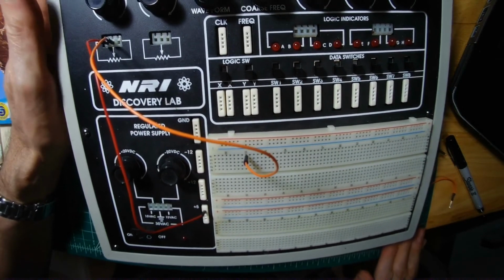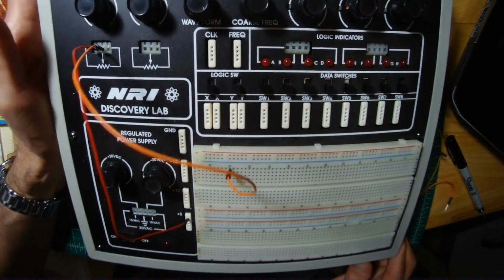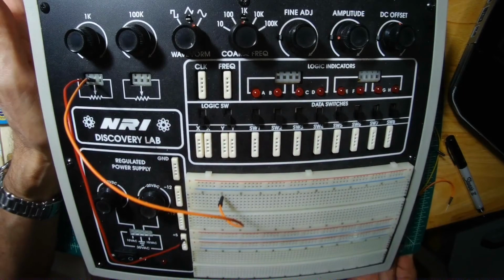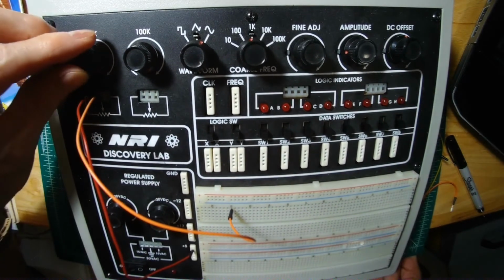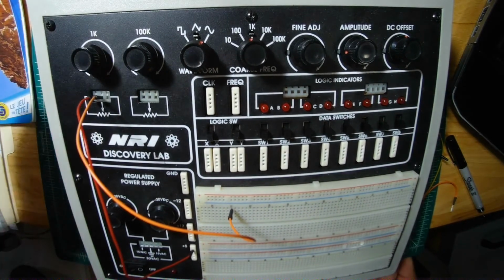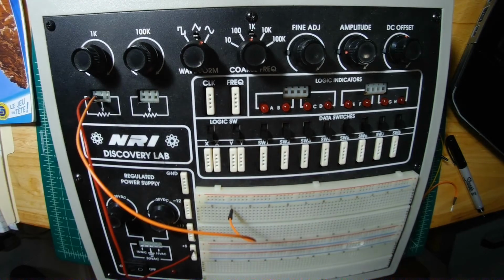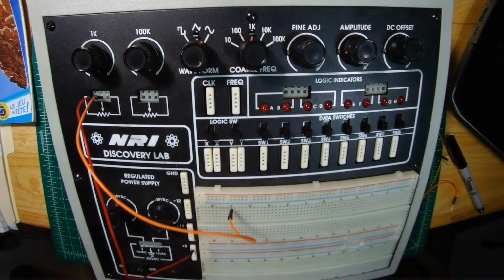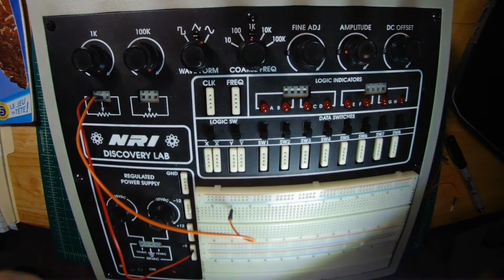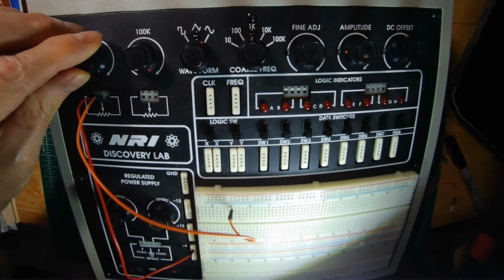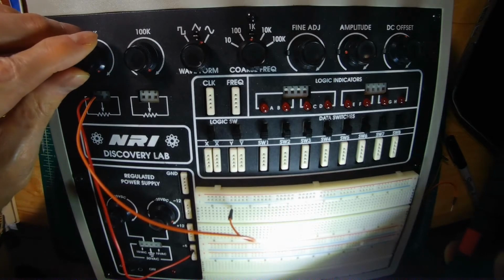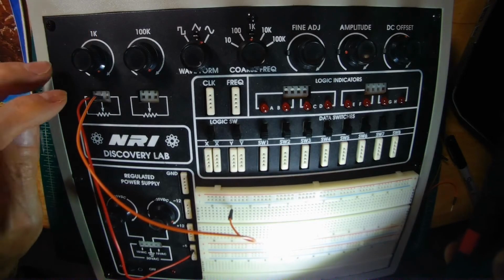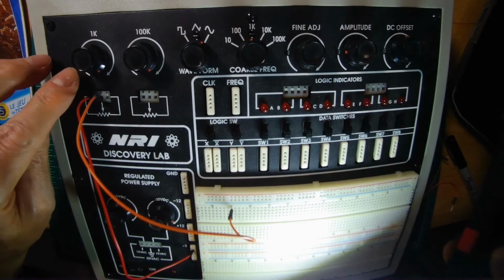Hold on. Okay. So the way it is now, I'm on this side. Yeah, so you see the red dot? Here it means that it's a maximum resistance, so it's 1K.